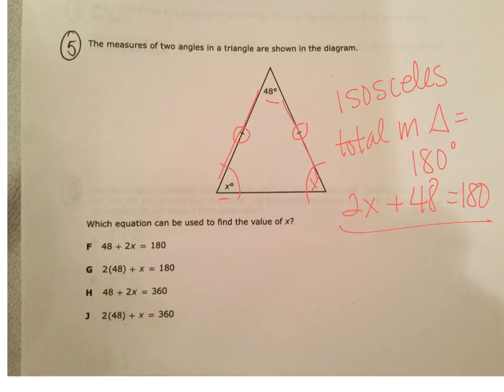So if you look at that, F is your answer. You can also know that it won't be H or J because those total 360 degrees, which is not the total angle measure of a triangle. So F is your answer.